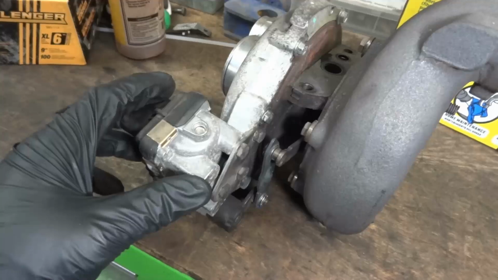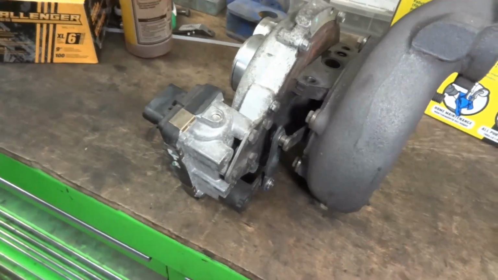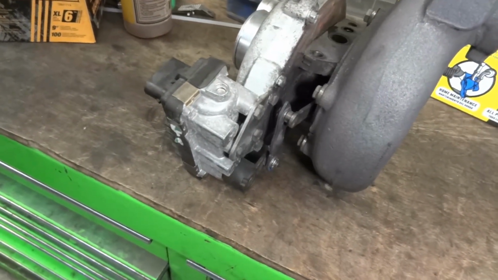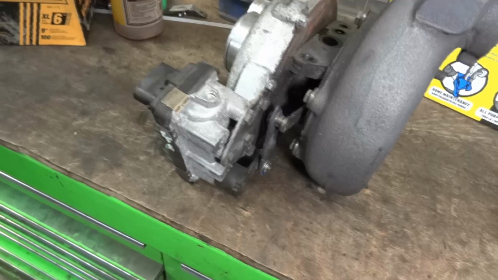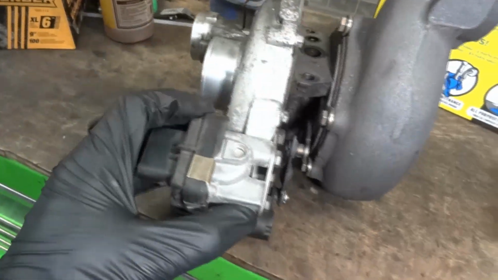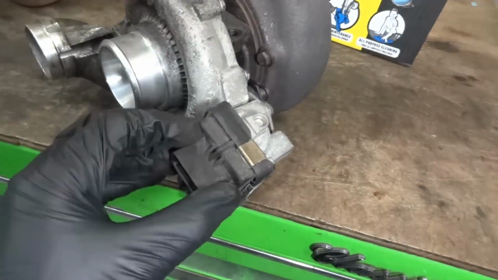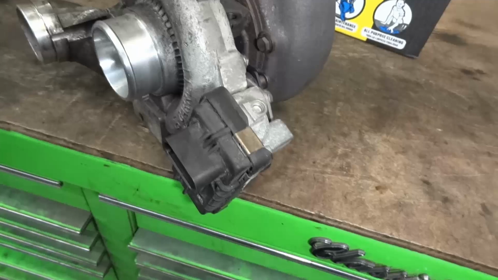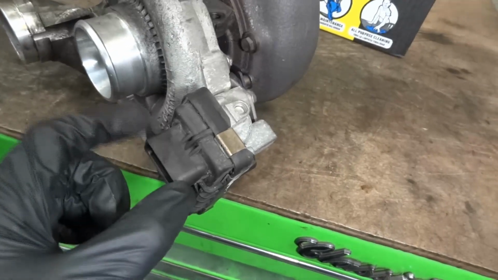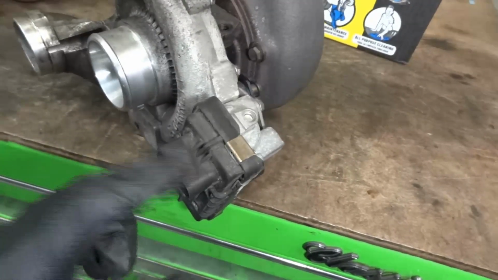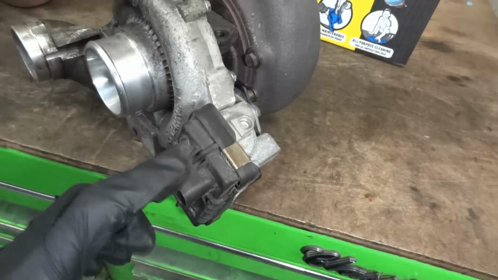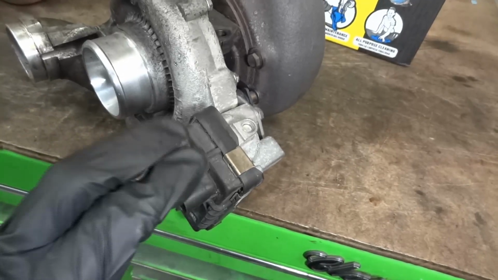Okay, now the clicking sound that we heard from the actuator that's on the vehicle, I want to remove this actuator and connect it to the electrical connector on the car. We're gonna actuate this one with a scan tool to see if this one is also gonna make the clicking sounds.